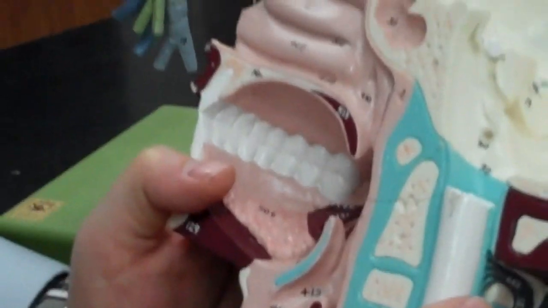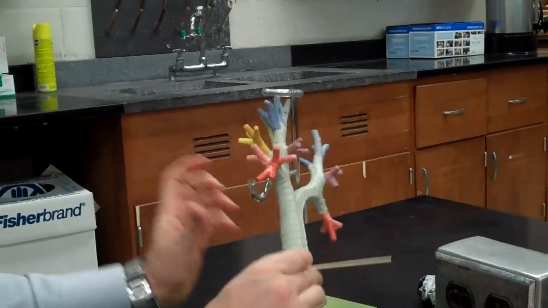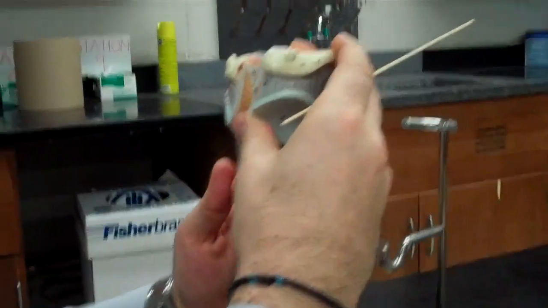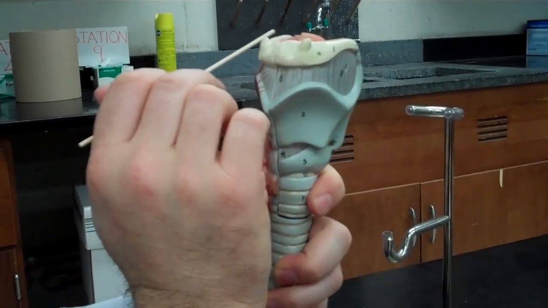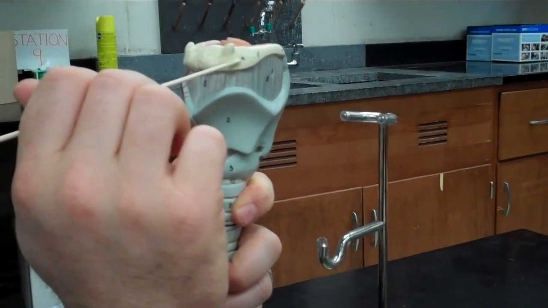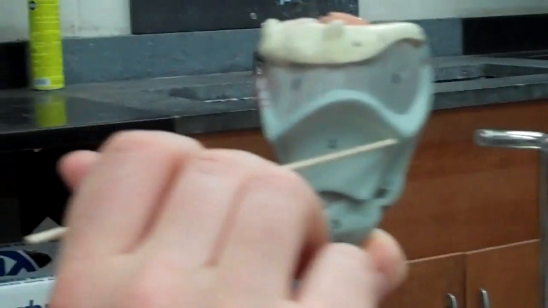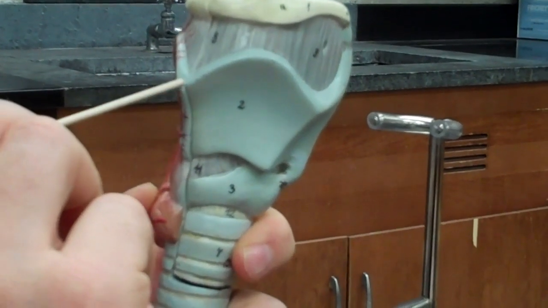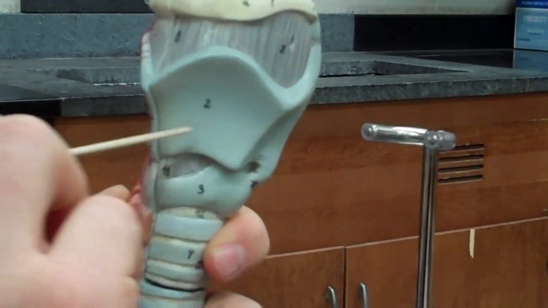Okay. All right, let's take a look now at the windpipe or trachea. So here is the only bone in the body that doesn't articulate with any other bone. That's called the hyoid bone. Below the hyoid bone is the thyroid cartilage, and in the center is the laryngeal prominence. And this is also known as the Adam's apple.